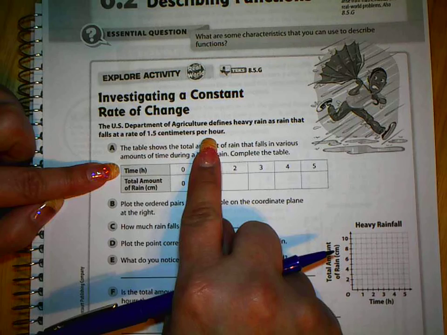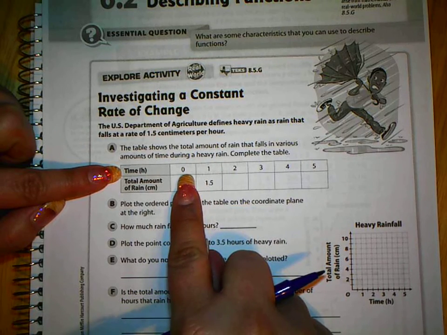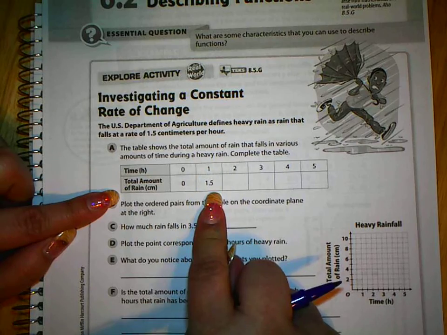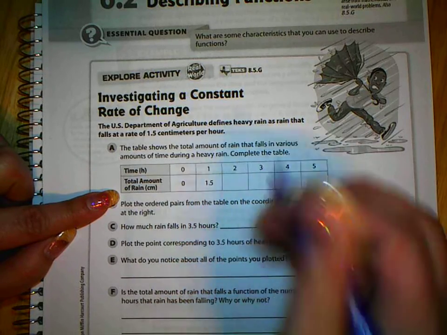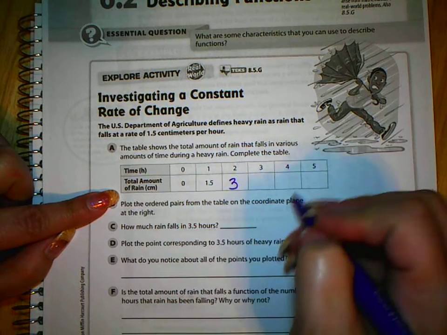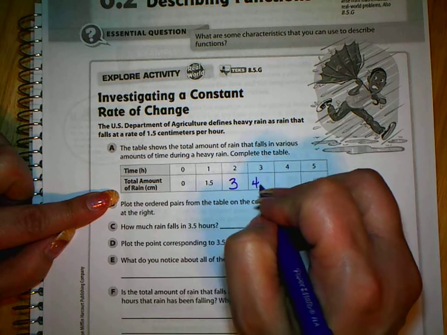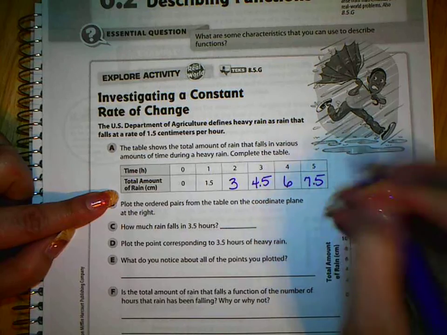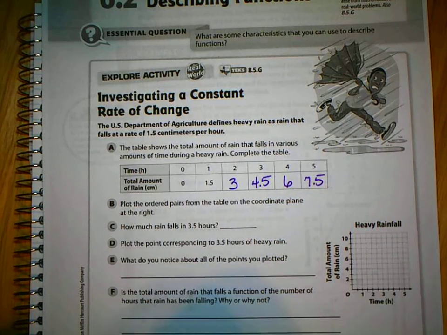And remember, it said 1.5 centimeters per hour. So at 0 hours we have 0 rain. After 1 hour we have 1.5. At 2 hours it would be 3. 3 hours would be 4.5. 4 hours would be 6. 5 hours would be 7.5 centimeters of rain.